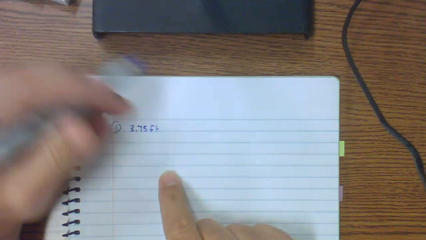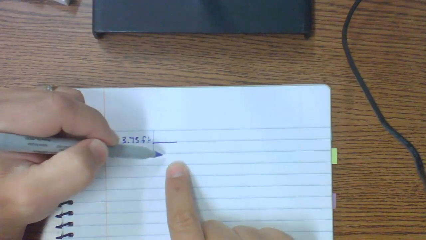Okay, if I was doing this in the book, I'm going to start with 3.75 feet. Okay, so that's my starting domino. Now, to keep us in order with dominoes, we're going to put a line out here. So this is the bottom half of your domino, and this is the top half of your domino.